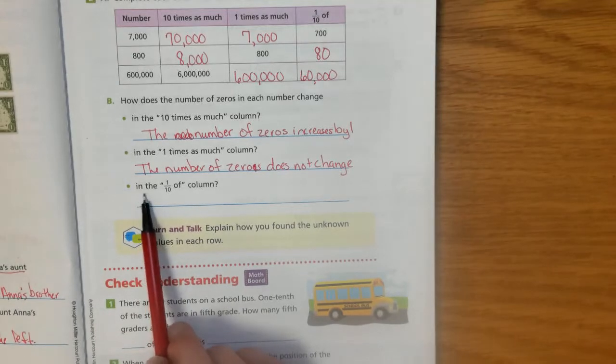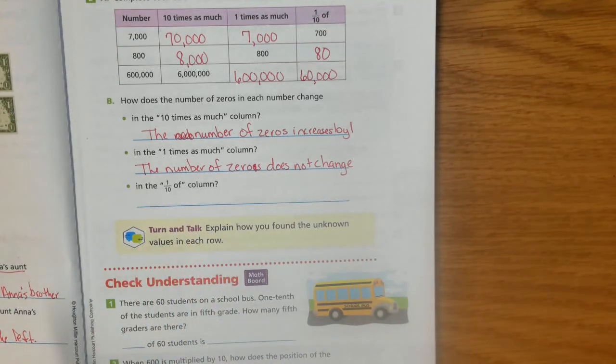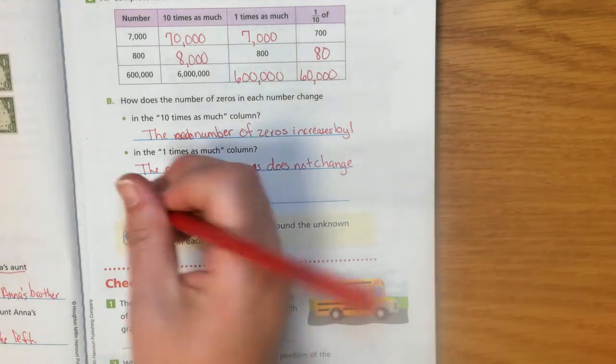And then if I do 1/10 of a number, what's going to happen to my zeros? The number of zeros is going to decrease by 1, or it's going to go down by 1.